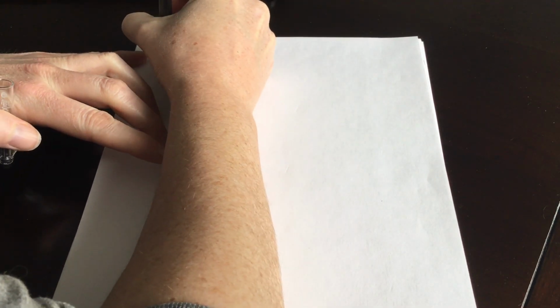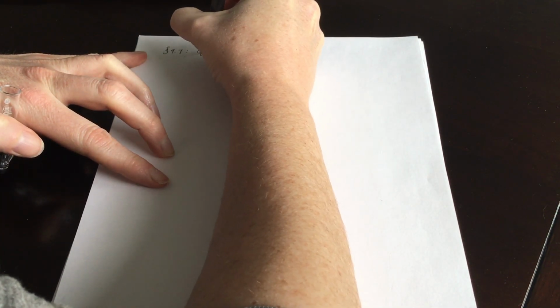All right, my friends, section 9.7 is about graphing in the polar coordinate system.